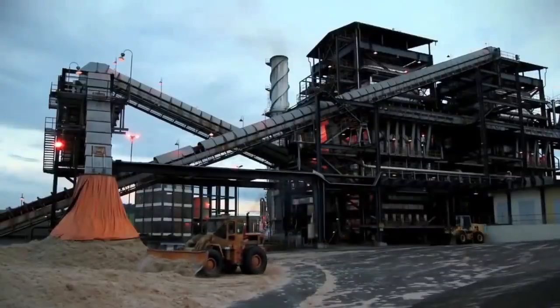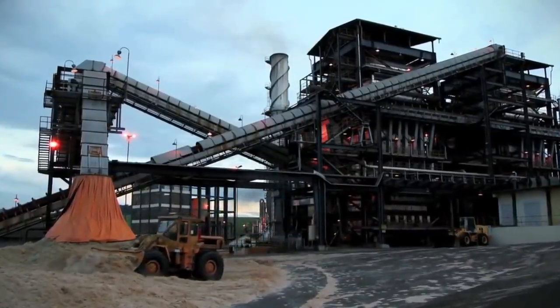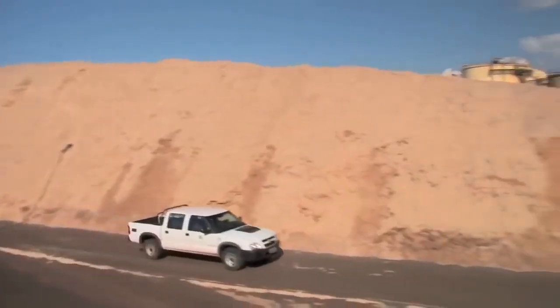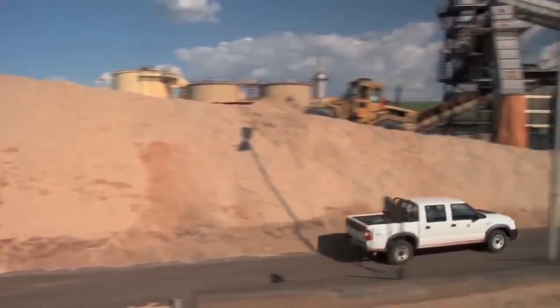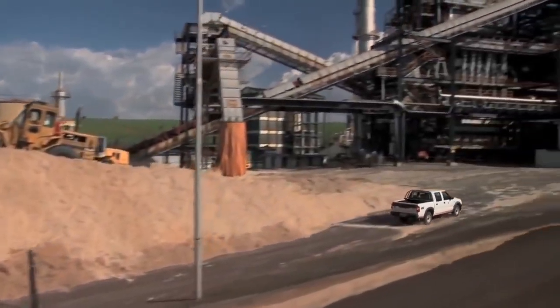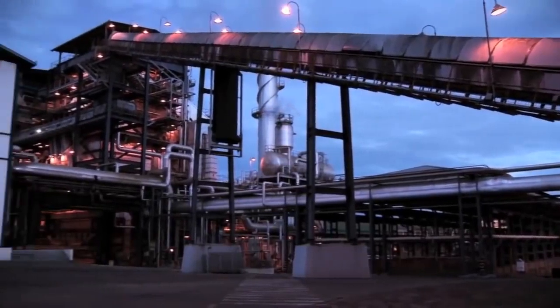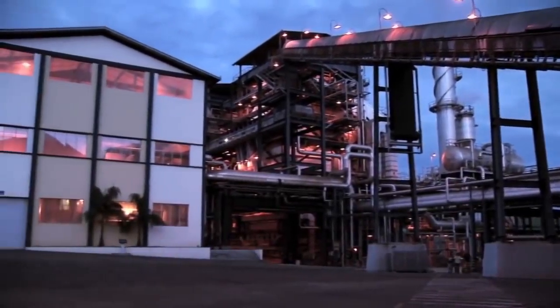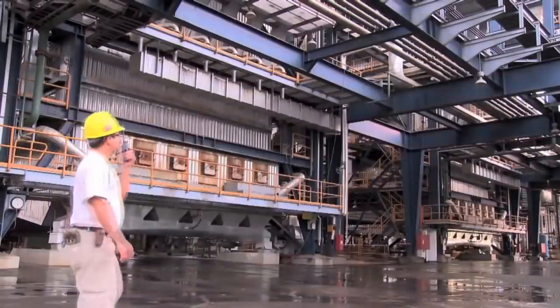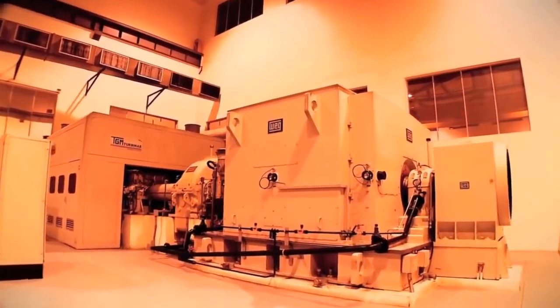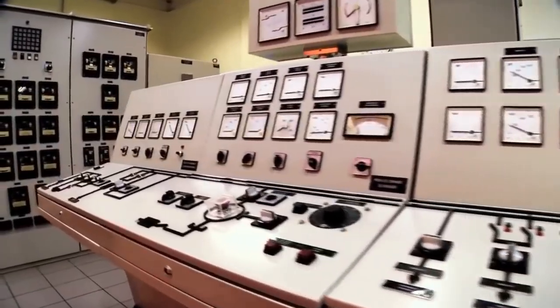Bagasse is the fibrous residue that's left after sugarcane is crushed. One ton of cane produces about 250 kilos of bagasse, which accumulates quickly. Large dunes of bagasse are a typical feature of Brazilian cane processing mills. A system of conveyor belts transfers the bagasse from its storage area to boilers, which produce vapor. The vapor powers turbines that generate renewable electricity, or bioelectricity.